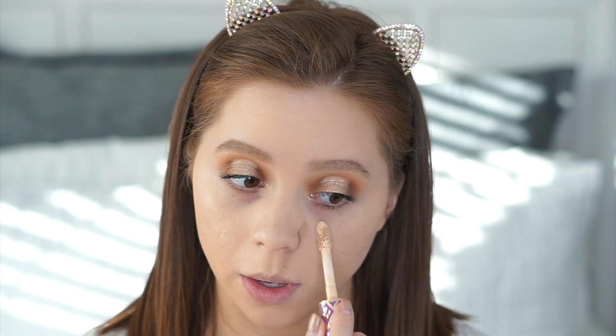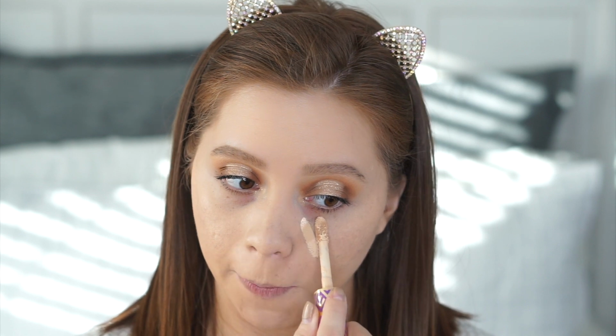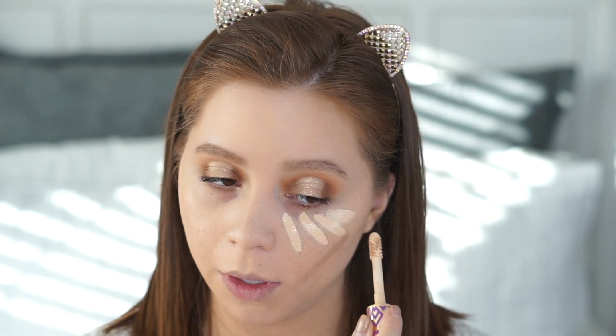On more natural days, I go for something a little closer to my skin tone but still light enough to brighten up my under eyes and make me look awake and bright, all that kind of stuff. But this one is about 2 shades lighter than my natural skin tone. For your under eyes, it's pretty simple. What I like to stick by is doing 2 upside down triangles, and that's what works for me. So I will go ahead and just make lines like that.